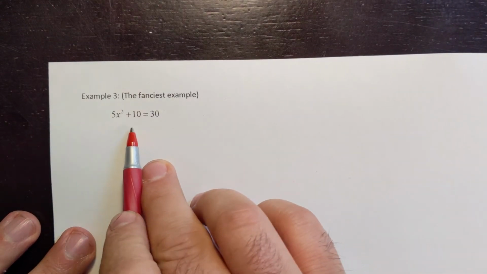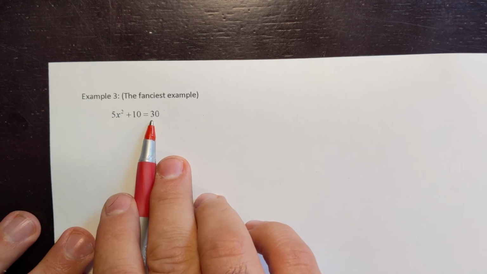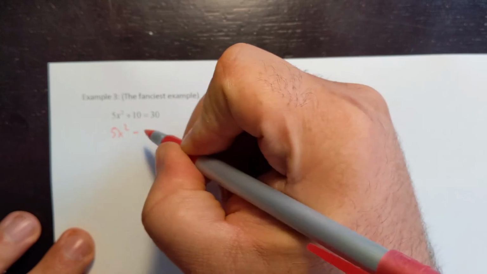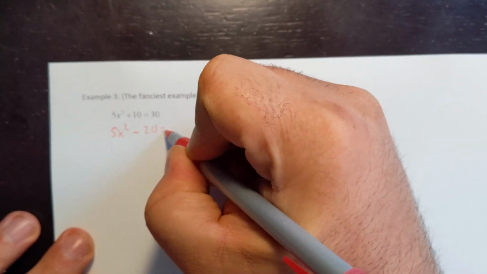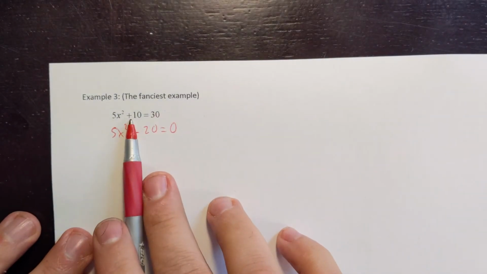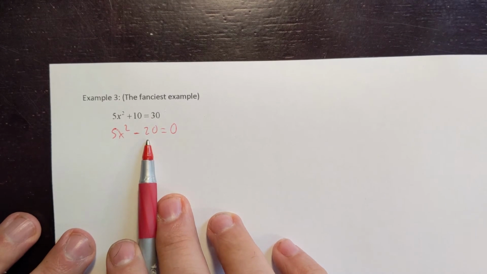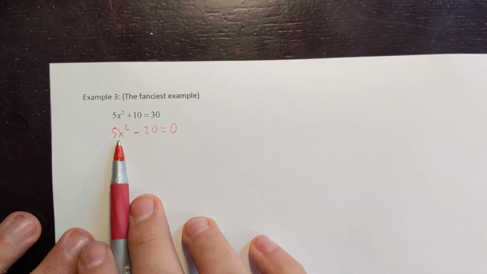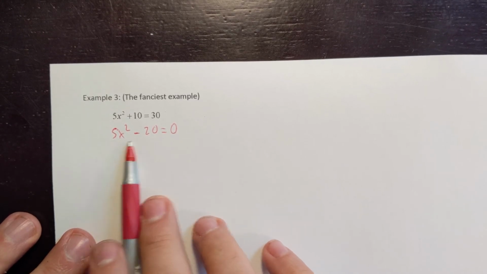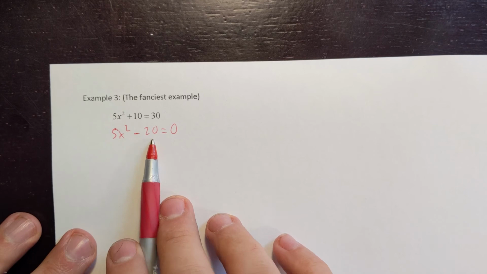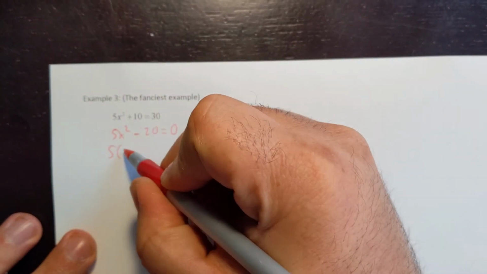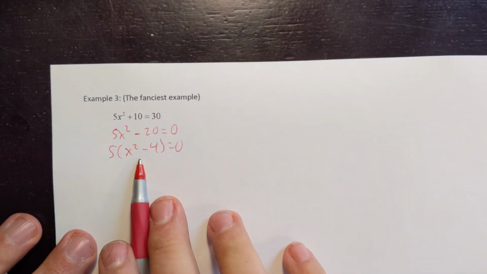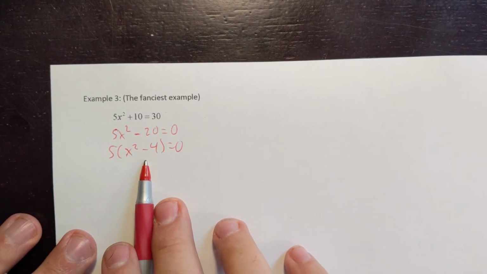So over here, first thing you want to do is get that equal to 0. So subtract 30 from both sides. So if I subtract 30 from 10, I get negative 20, and now I have my 0 on the right side. After that, like the last problem, you have a greatest common factor. You have something you can take out. Both of these can be divided by 5. Factor that 5 out. And now you're ready to do what we did on the very first problem.